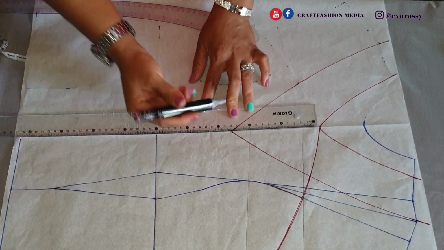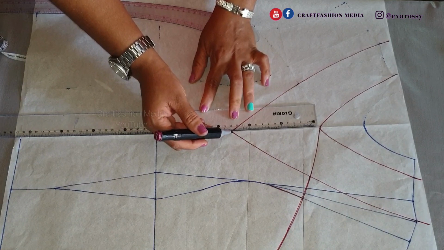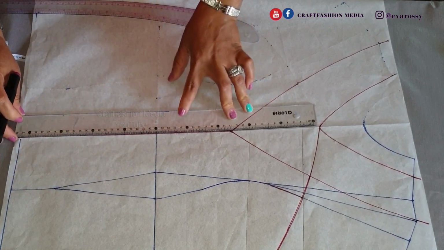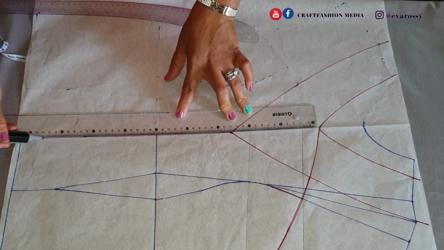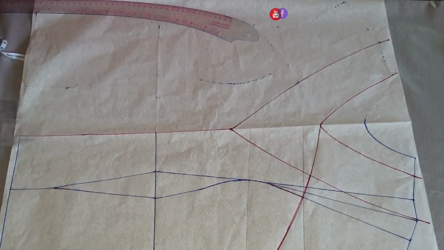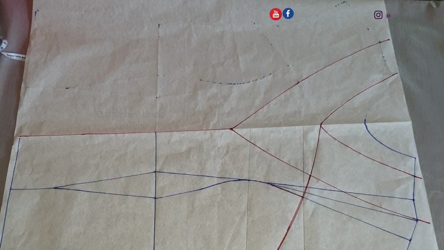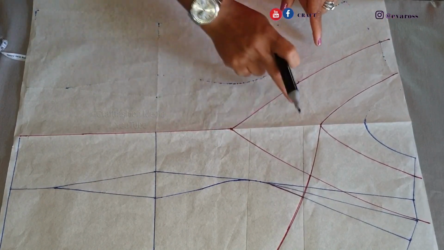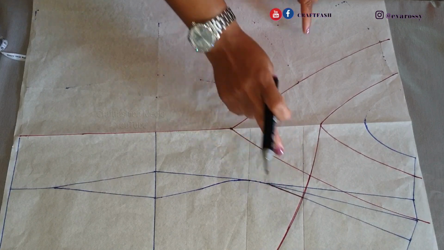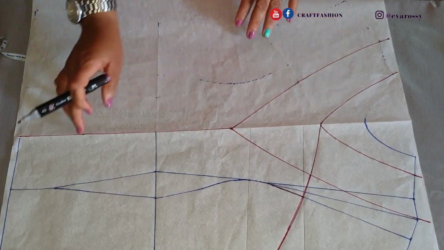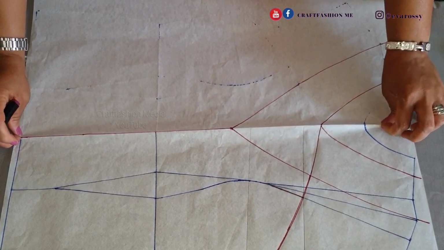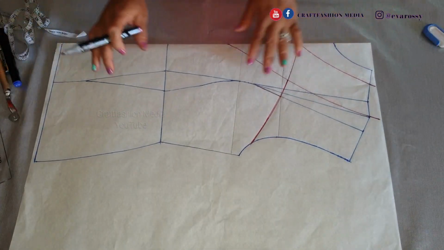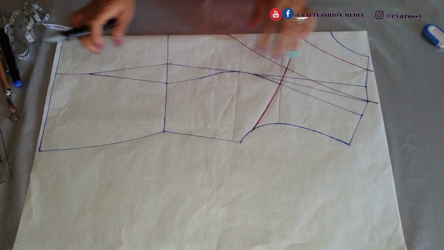Now I'm going to also draw the center line down. As you can see, the center panel and the side panel are already formed. So I'm going to fold back the pattern paper.